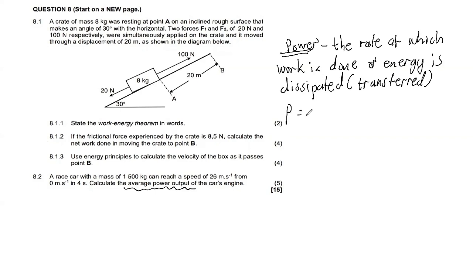From this, I can deduce that my formulas for power can either be W over delta T, or, since W is equal to the change in energy, delta EK over delta T. So either one of these formulas can be used to calculate the power. So it's either I have the work done, or I have the change in energy, right? Change in kinetic energy over delta time. Now it's a matter of deciding, from the information I'm given here, is it simple to calculate the work done, or is it simple to calculate the delta K?